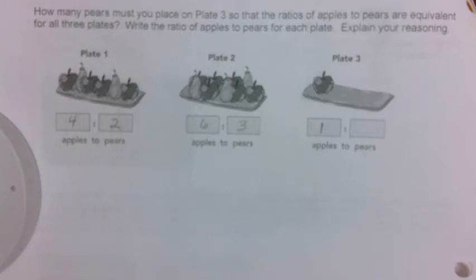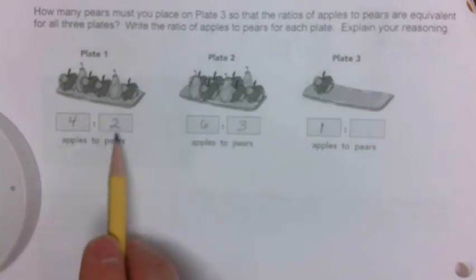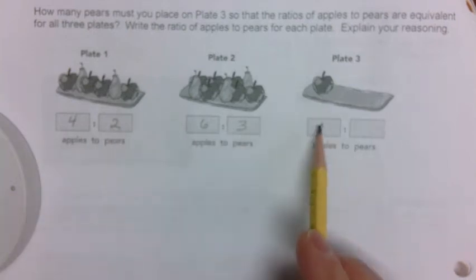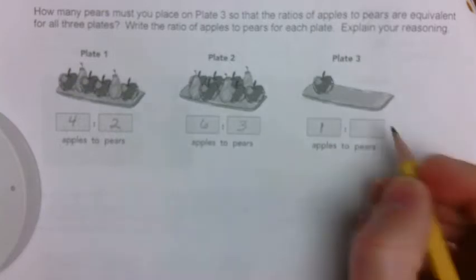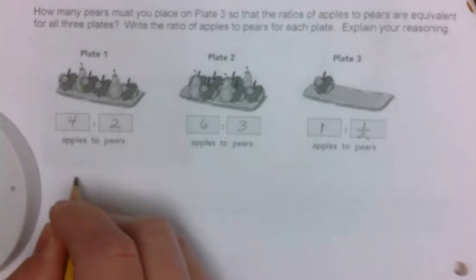Okay, so quick glance, I noticed here that the number of pears is half the number of apples in each case. 2 is half of 4, 3 is half of 6. So if I've got 1 apple, I would need half that amount, which is 1/2. I would need half of a pear to go on that plate so that all of the ratios are equal to each other.